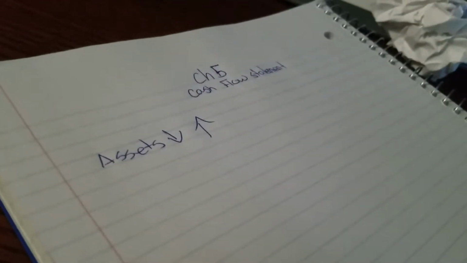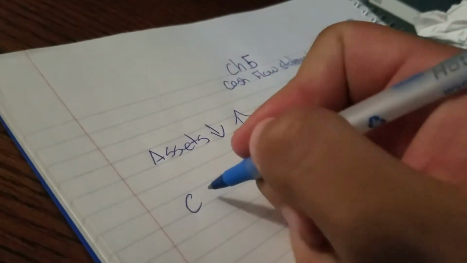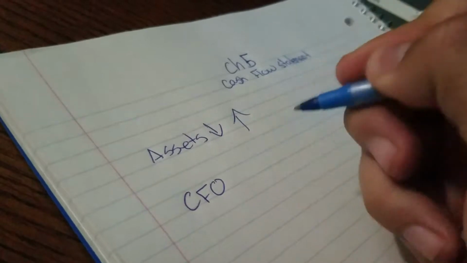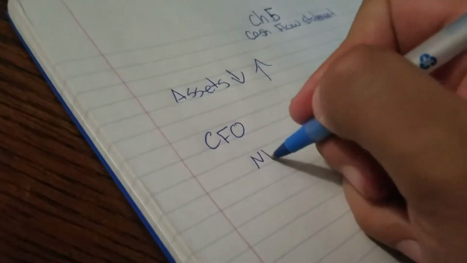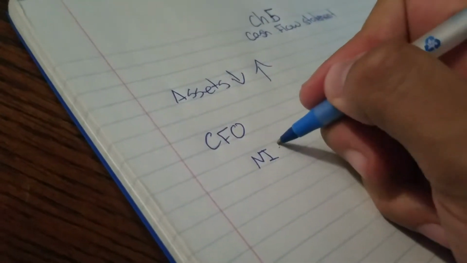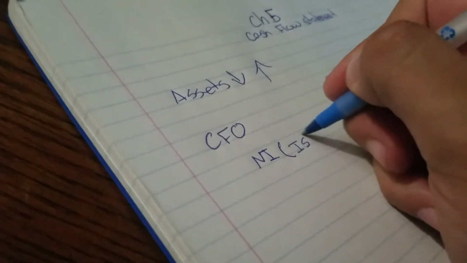There are 3 types of cash flows that we're going to learn about in this chapter. The first one is cash flow from operating activities, which we call CFO. How do you calculate that? To calculate CFO, you need net income from the income statement.